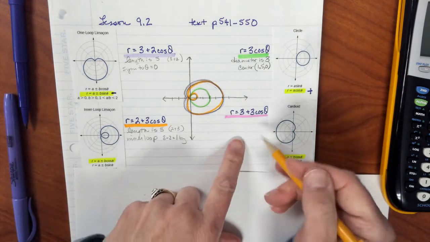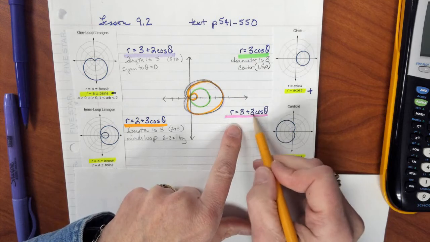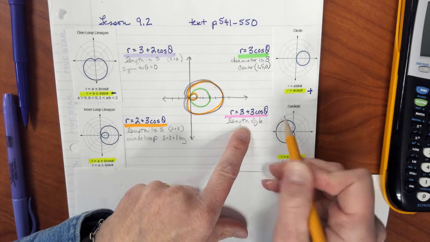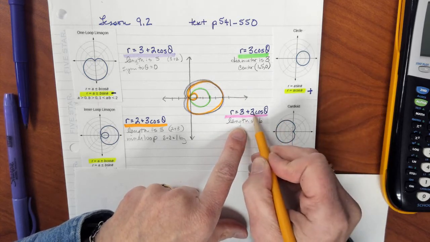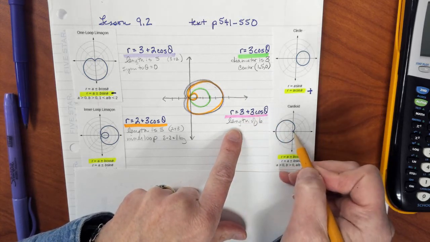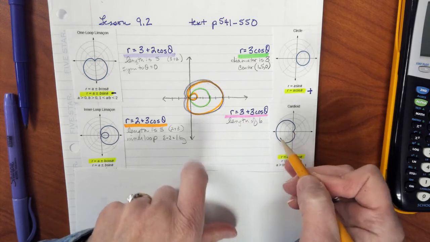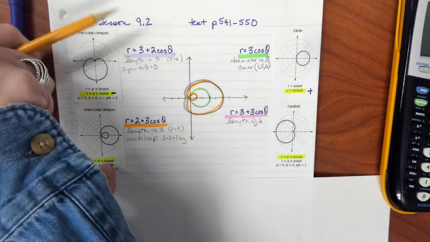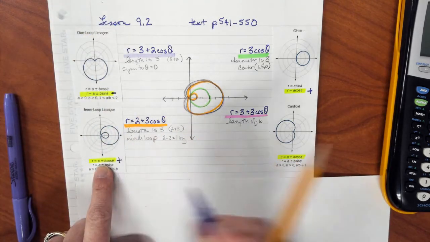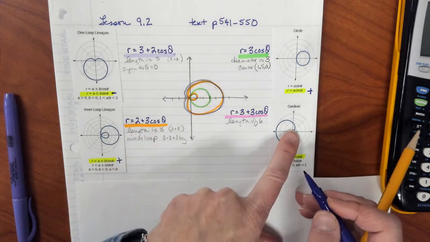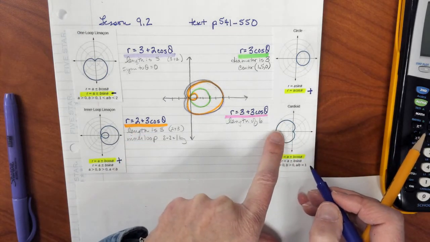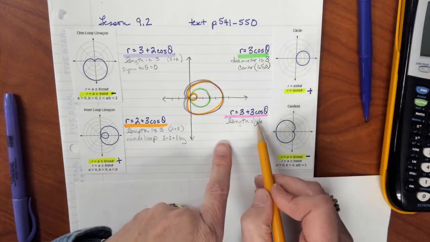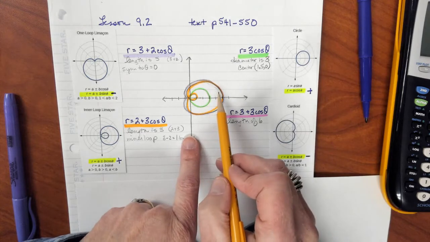Now the cardioid is going to have a length of 6. Okay, the 3 plus 3, and it doesn't have a loop per se. Let's talk about this picture for a minute. This is a cosine because it's on the right and it's positive. It would be a sum. And this is also a cosine, but it's on the left, so it would be a difference. It would be negative.